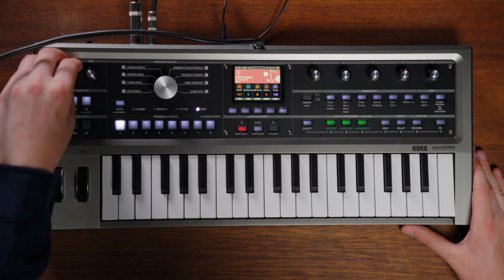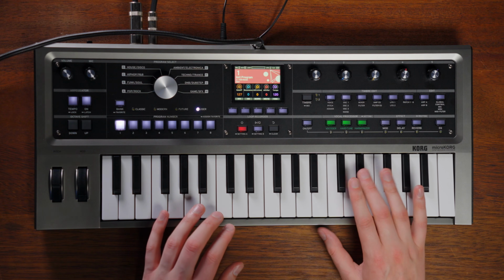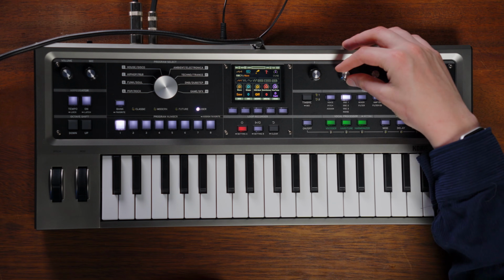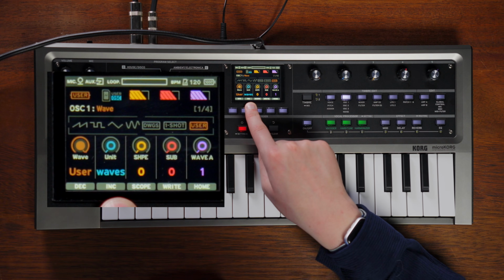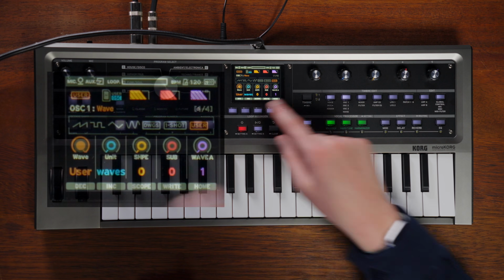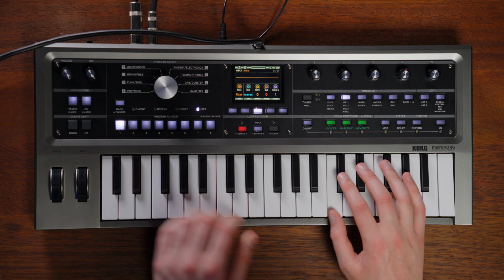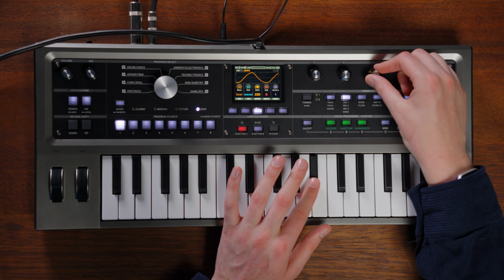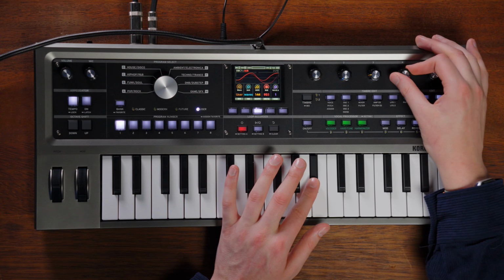So let's actually go over to the user bank. This is an initial program. We're going to go to oscillator 1 here, and go across to user. And now it's taken what is in unit 1 of our custom oscillators, which is this Waves oscillator. We can go to the scope here, and then we've got a whole bunch of different shapes, a sub as well.